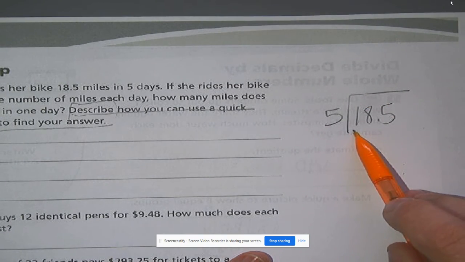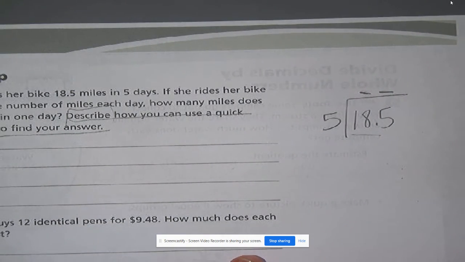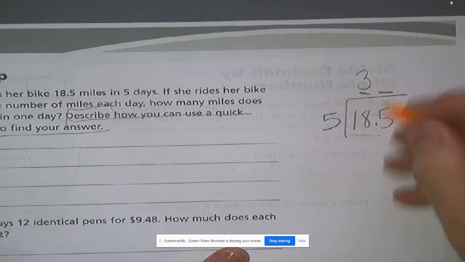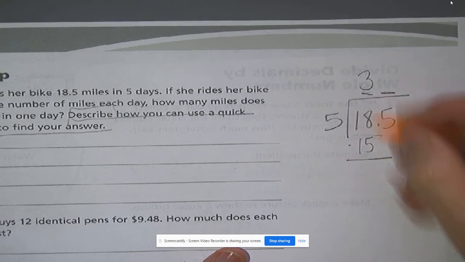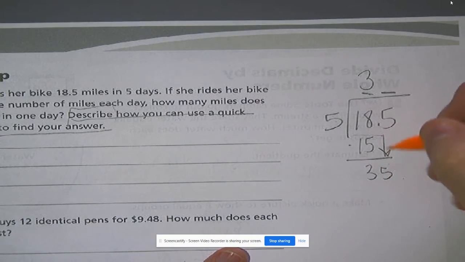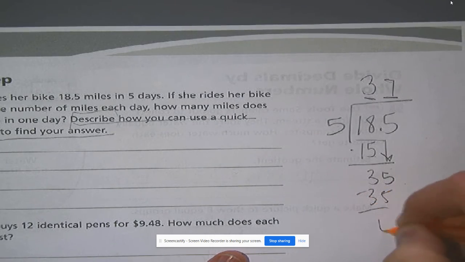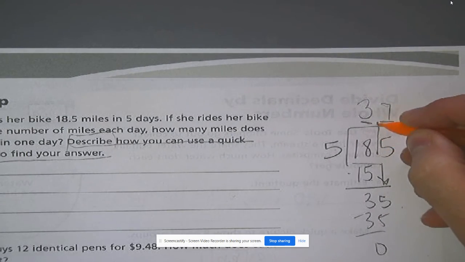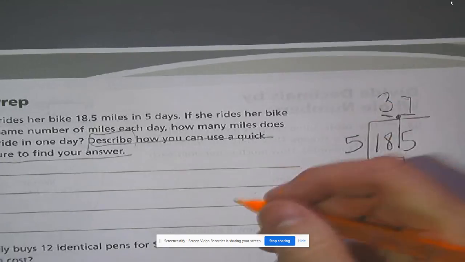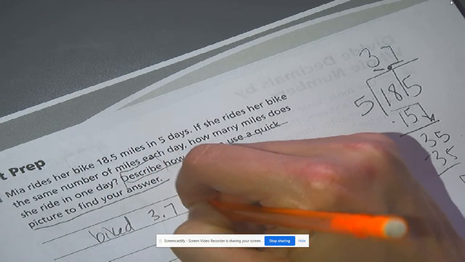Knock, knock, knock. Dad's scared. He goes, gets mom. For our first digits, we're going to have 2 digits above in the quotient. So 18 divided by 5 is 3. 3 times 5 is 15. 8 minus 5 is 3. Bring down my 5. 35 divided by 5 is 7. 7 times 5 is 35. Okay, where does my decimal go? It goes straight up. So we know in 5 days, each day, she biked 3 7/10 of a mile.